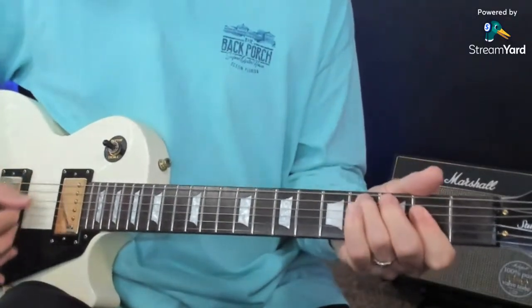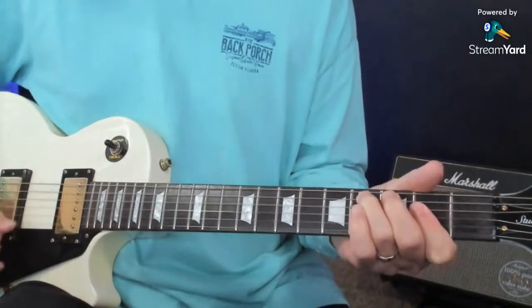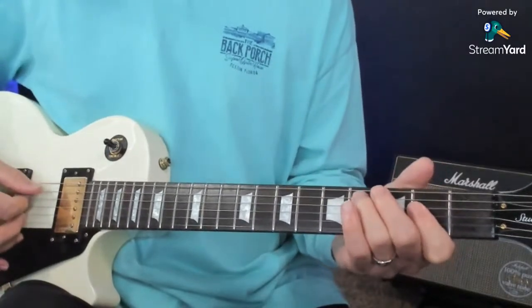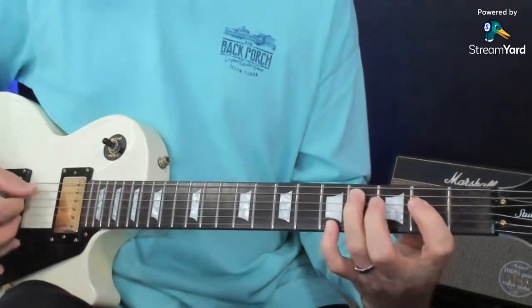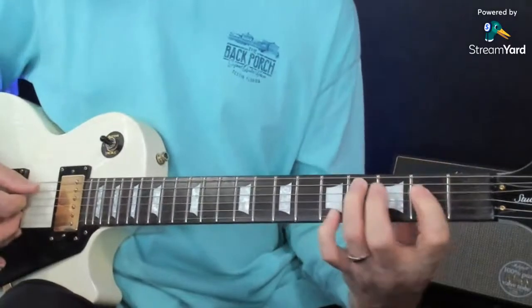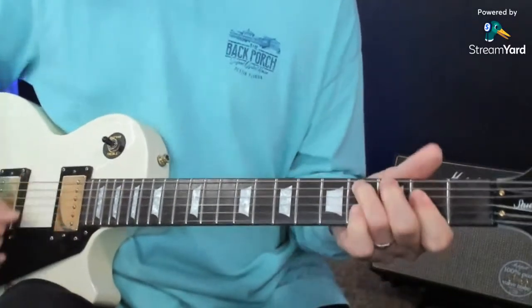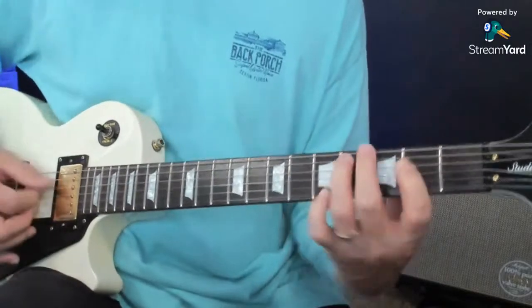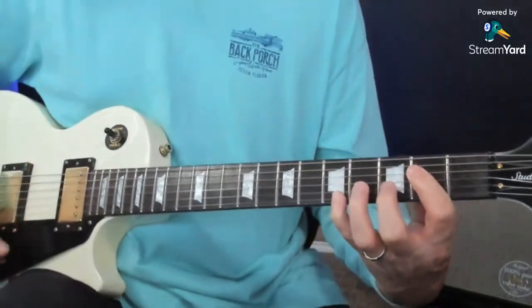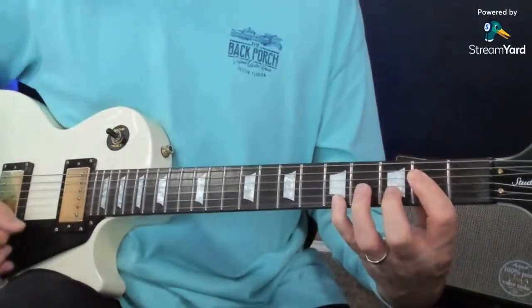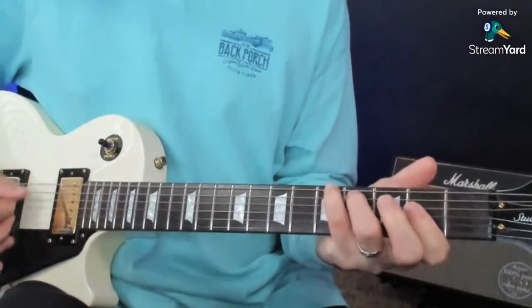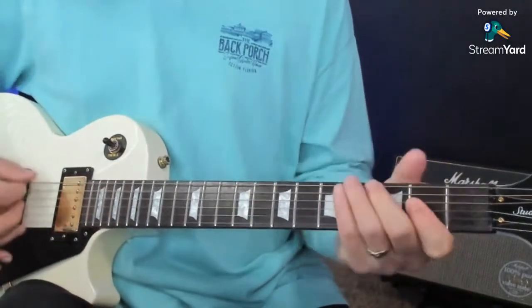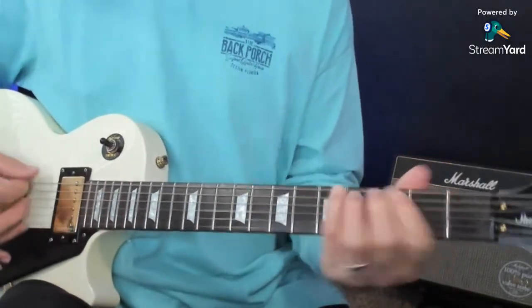Or I can just play it without the root note on the bottom string right there, and I can go to here. Try that again. A little bit harder to play right there. There it is. Or you could just do these 4 strings only. So there's your G. So A, there's your G.